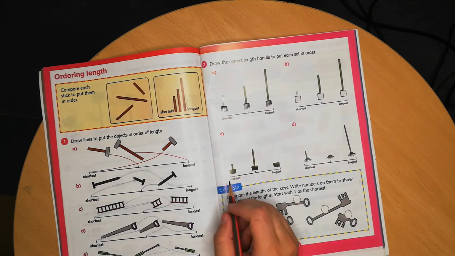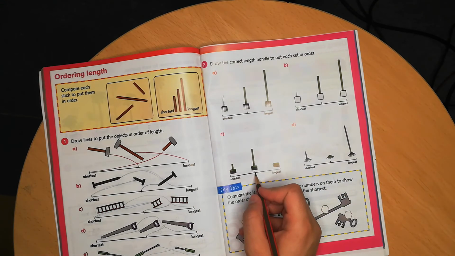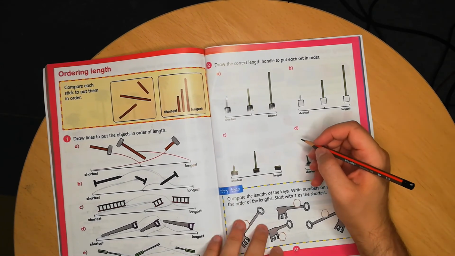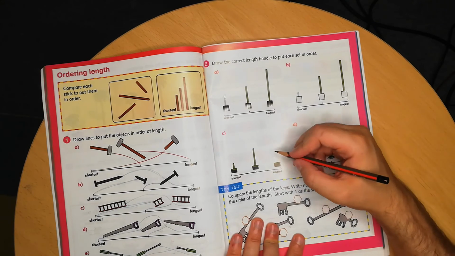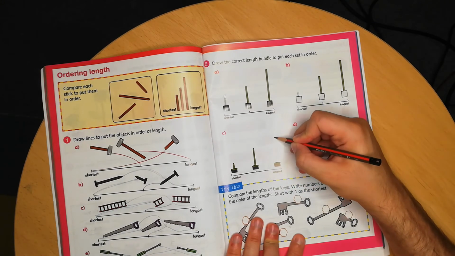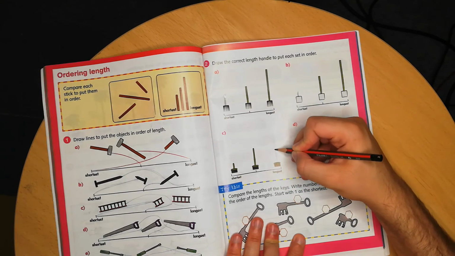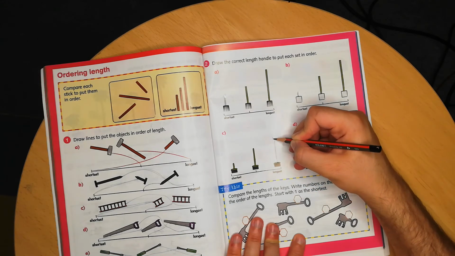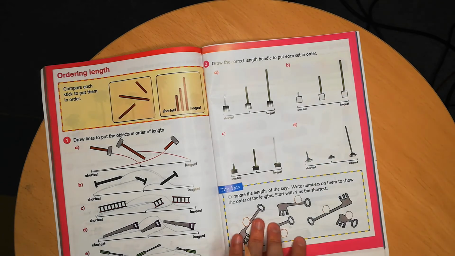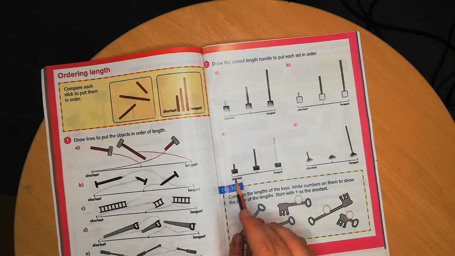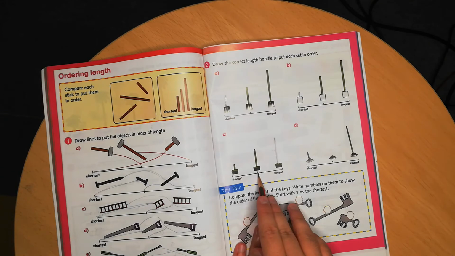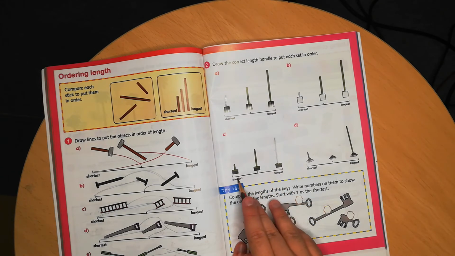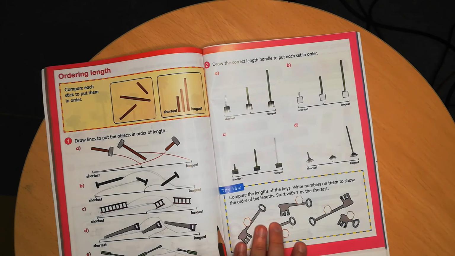Okay, so here we have shortest, middle, longest. So for longest, we have to draw something really long to emphasize how long it is. So let's go ahead, draw it very long. All right. So that's the longest. So shortest, middle, longest. Longest, middle, shortest. Okay, correct.